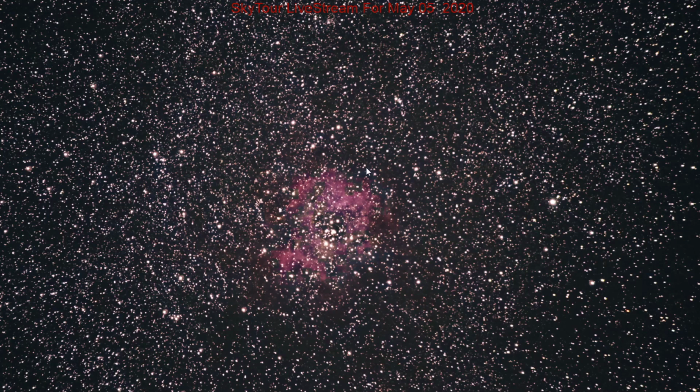So the Rosette, again, when we get out there and we look at the Rosette, I cannot imagine how good that's gonna look. It's gonna be phenomenal, absolutely phenomenal, and I cannot wait to see it. So there you go.